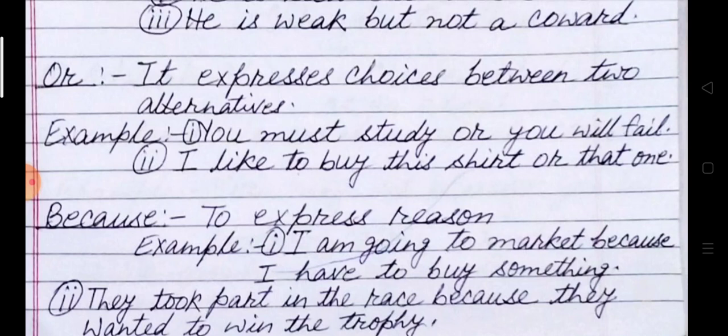Second number, I like to buy this shirt or that one. I like to buy, okay, what? This one or that one. This shirt or that one. In this way, you can use or. Means where you have to write about options. Either this or this, you will use or.